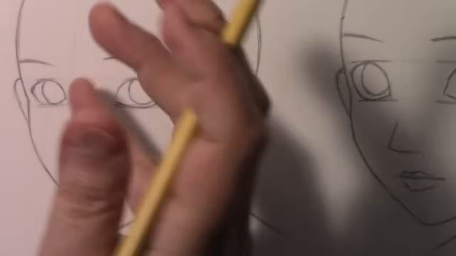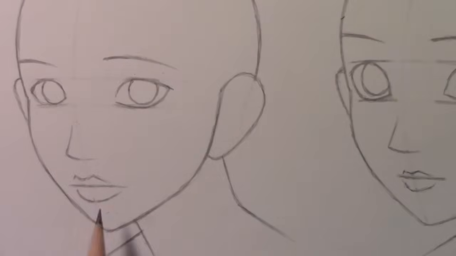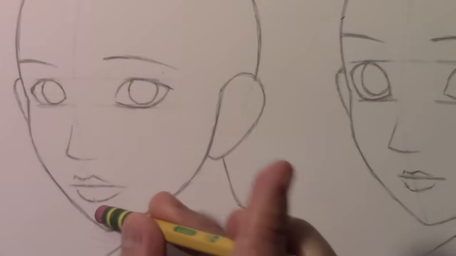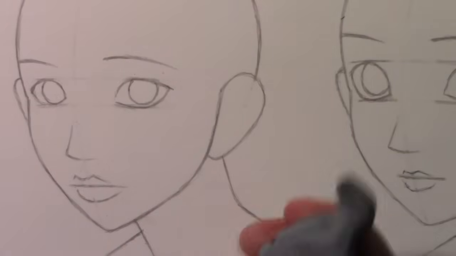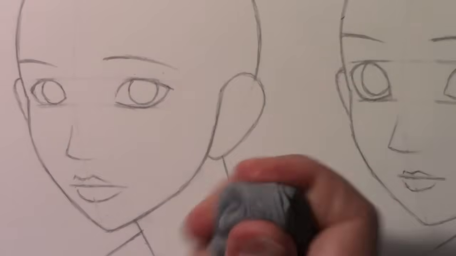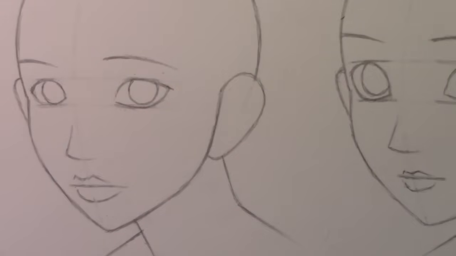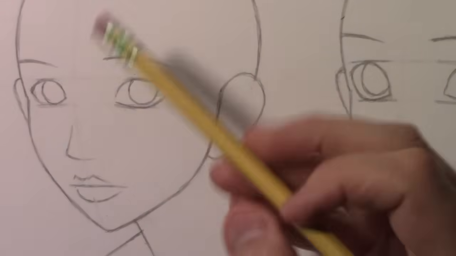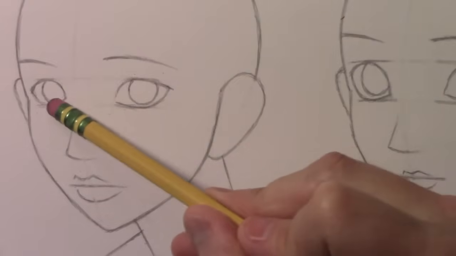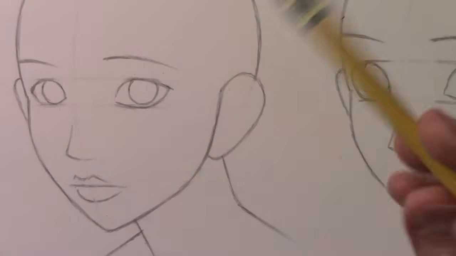Alright, so you can see the first thing I did was to erase those initial guidelines. I think now is a good time to do that. I was using a kneaded eraser. This is a nice one for covering large spaces and not producing so much of the eraser dust that comes from typical erasers.